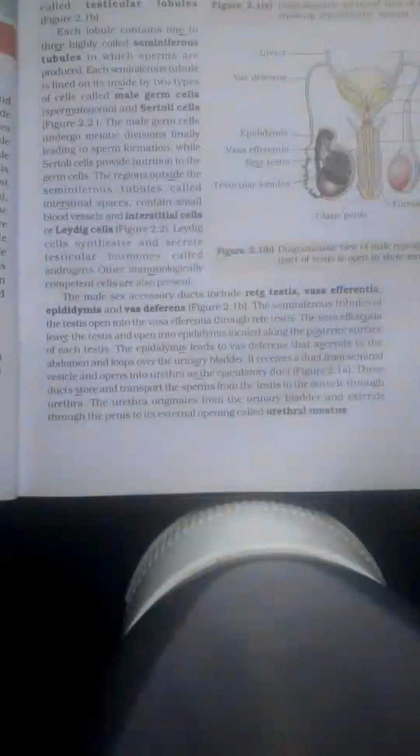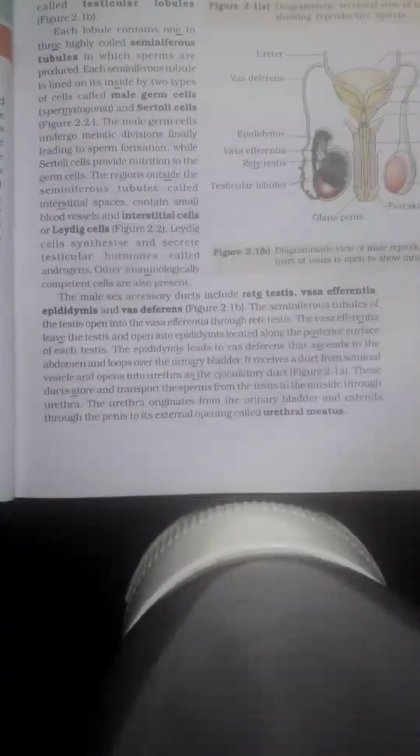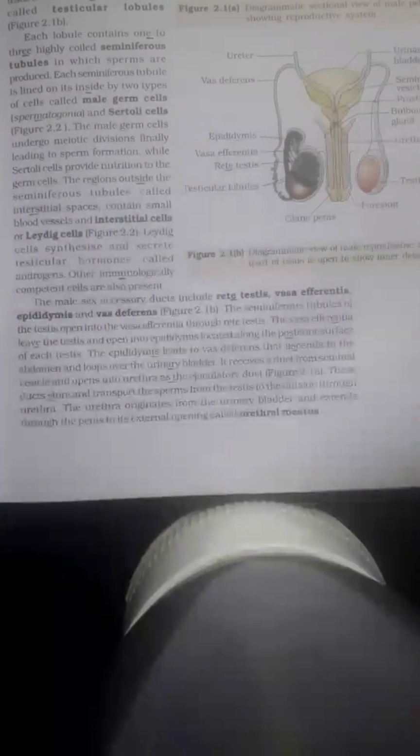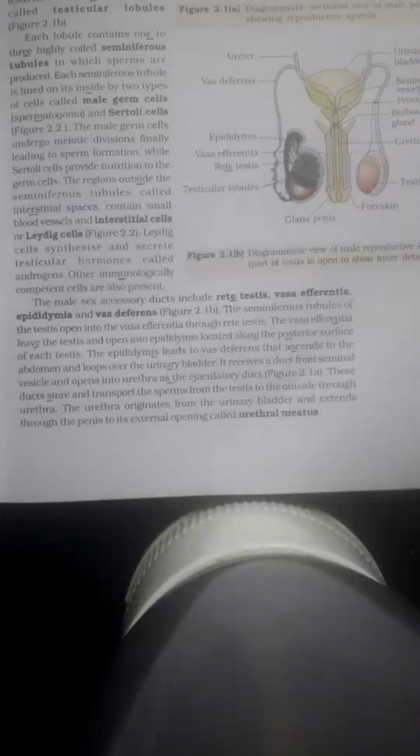Now we will discuss each of them. So a pair of testes is present inside the scrotum. Now, the accessory ducts. The male sex accessory ducts include the rete testis, starting from the rete testis, then the vasa efferentia, then the epididymis, and then the vas deferens.